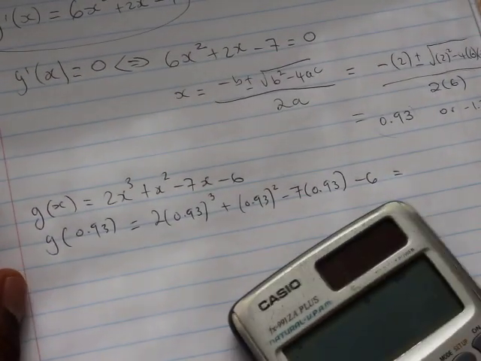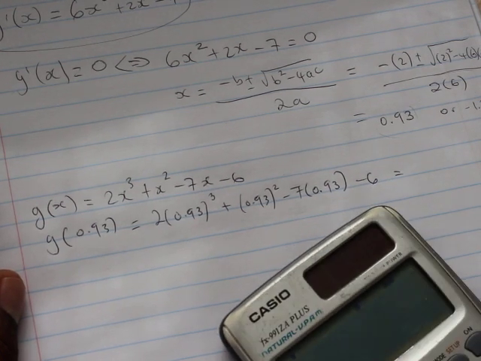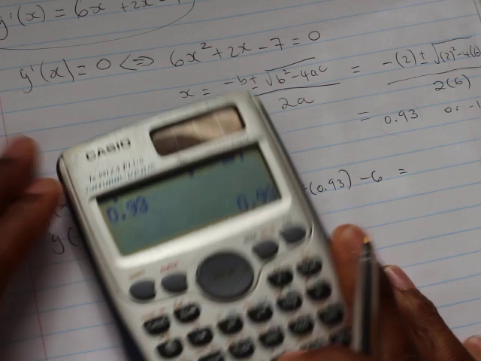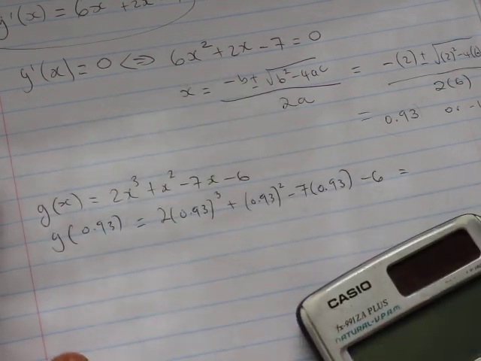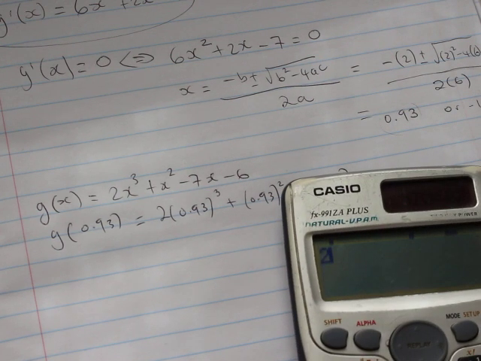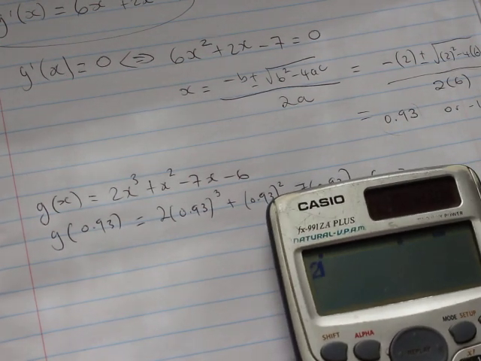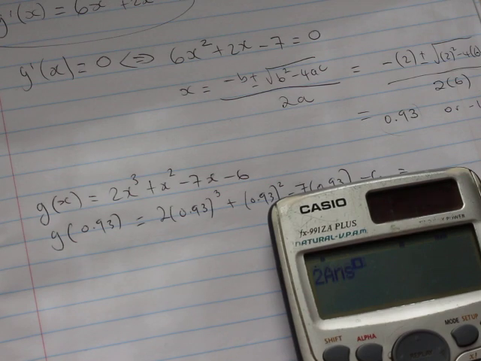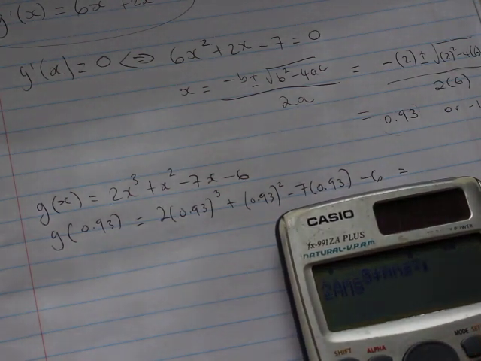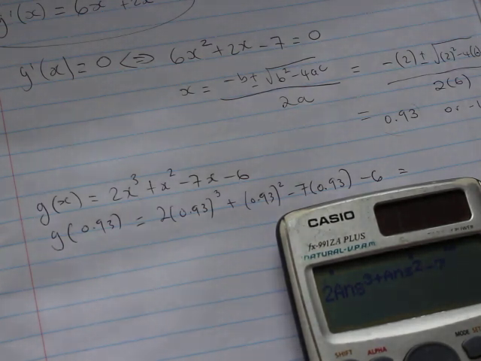Let's punch that into the calculator and see what we're getting. So 2 times 0.93 cubed plus 0.93 squared minus 7.